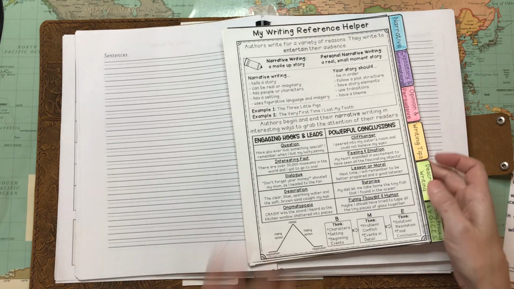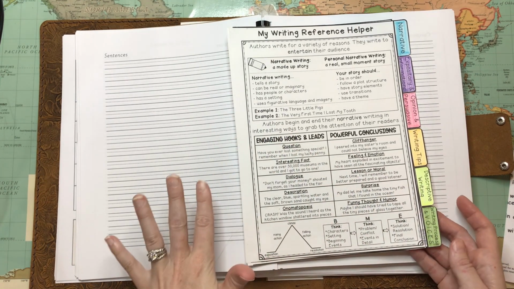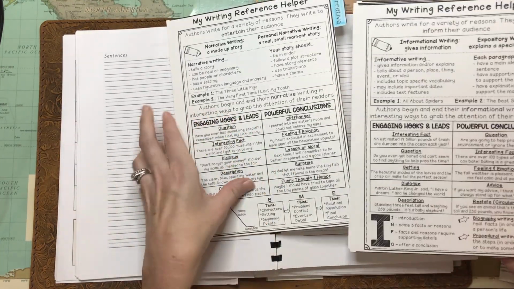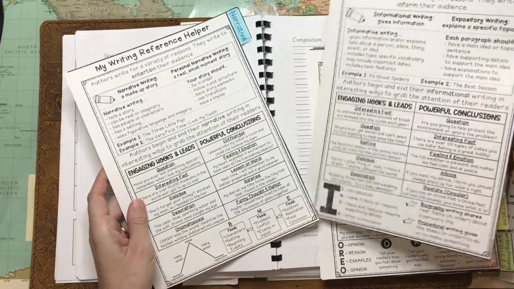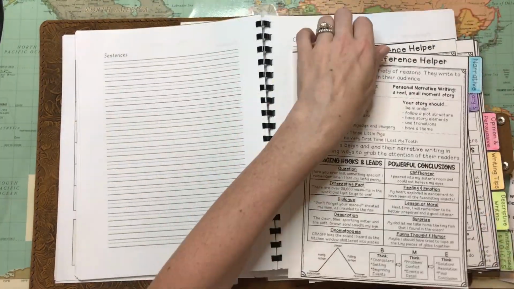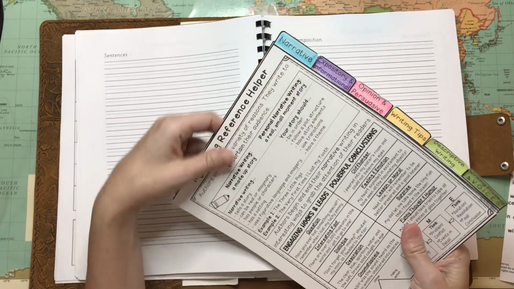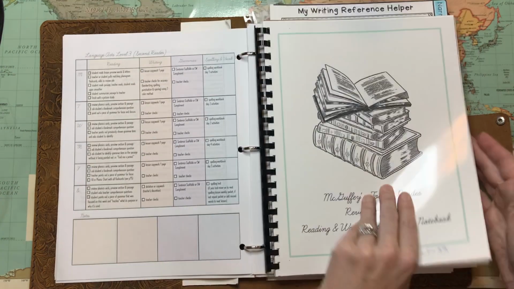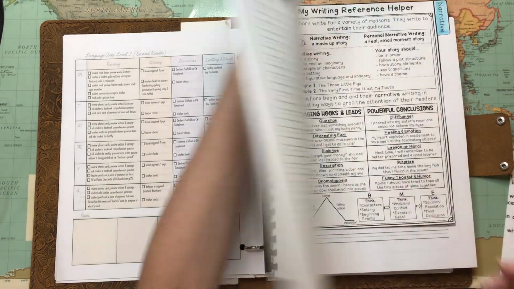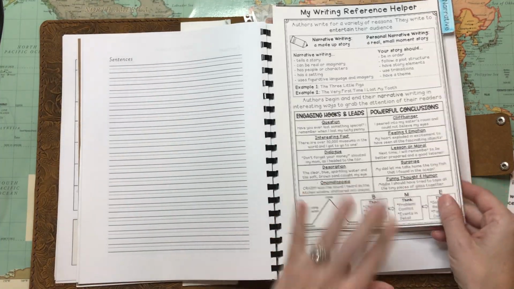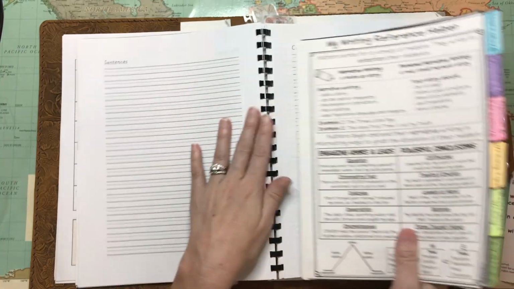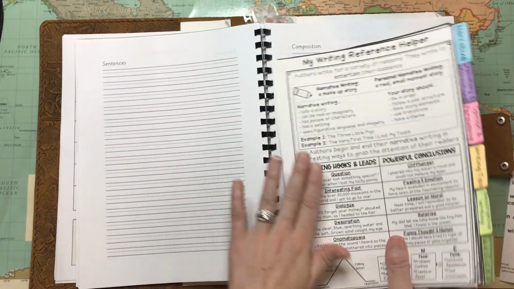So you could even assign them. This might make things a little bit easier, but you might want to assign them to write a narrative this week, right? Or write an expository next week, or let them pick it out. But these work so well. Just use them as a bookmark, right? And just keep them in their book and pull them out when you need them. This is I think a smaller set. You could also print these out larger and bind them in the back or something.